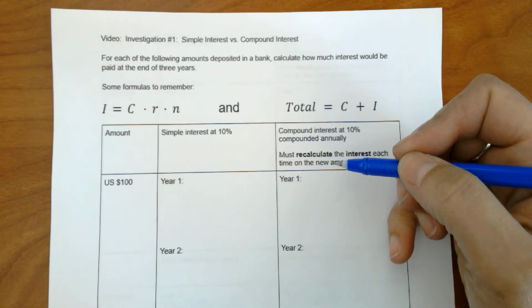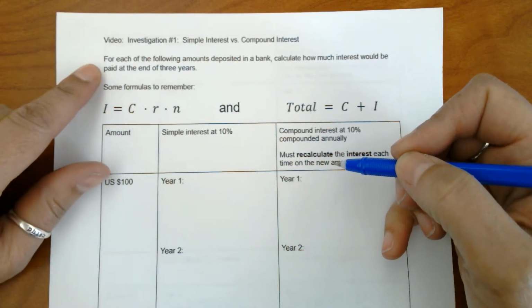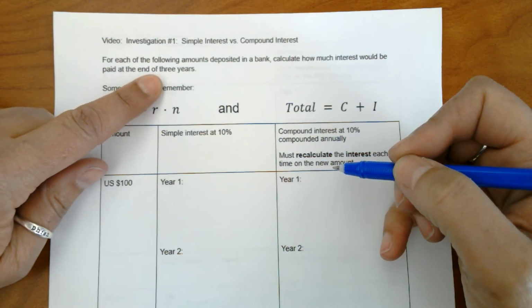Hello, this is Dr. Nurse, and today we are going to be doing an investigation on simple interest versus compound interest. For each of the following amounts deposited in a bank, we are going to calculate how much interest would be paid at the end of 3 years.